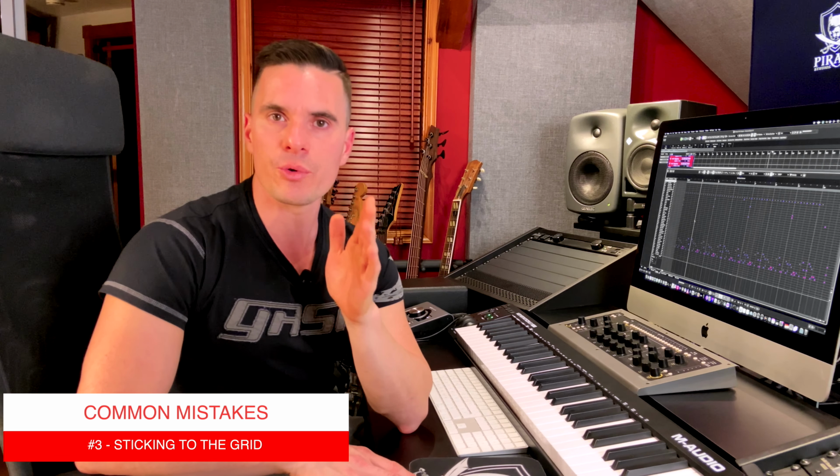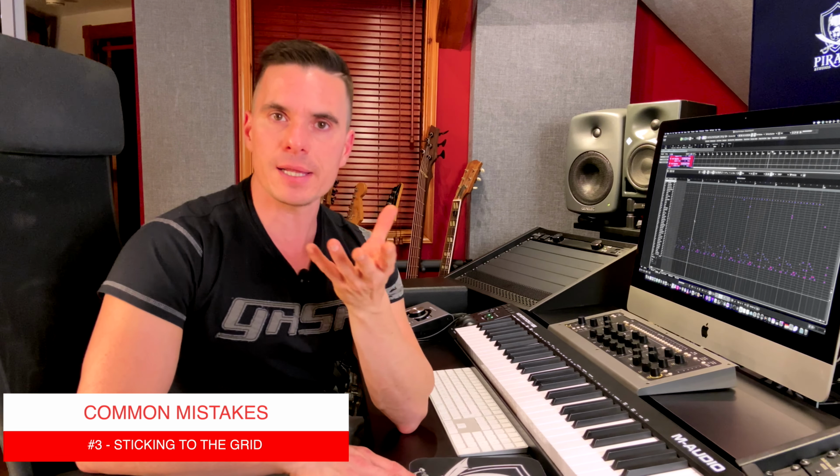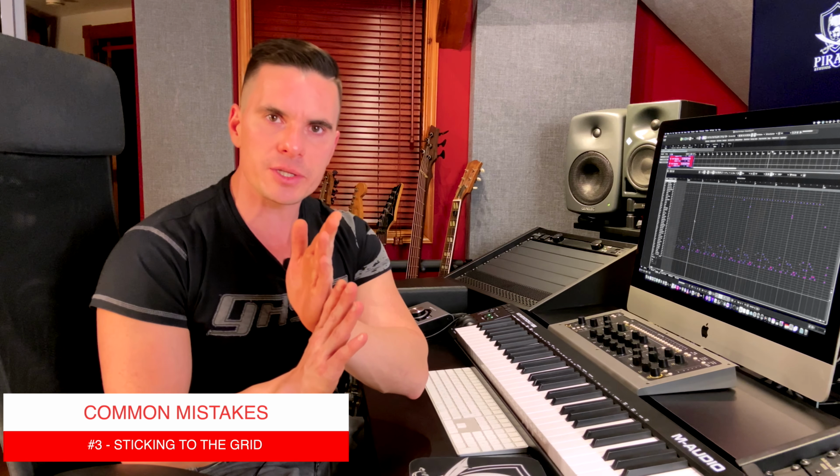Number 3, don't be always locked on the grid. If you want to inject feel in your parts, make sure that you're a little bit in the pocket and that you're working not only the dynamics in terms of velocity, but also the positioning. So you can rework each hit. And for example, inside Cubase, you have this humanize feature which randomly moves some hits around. So this will actually re-inject life into static parts that were simply programmed right on the grid.